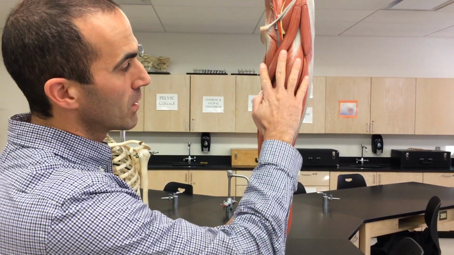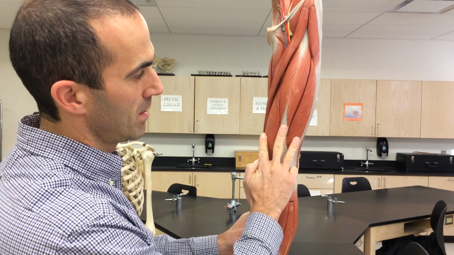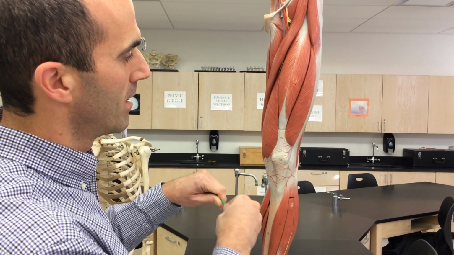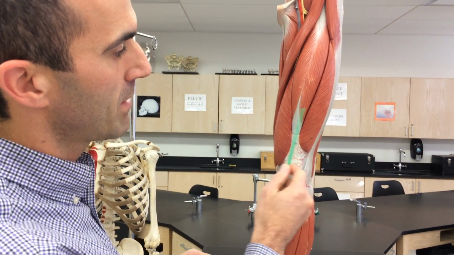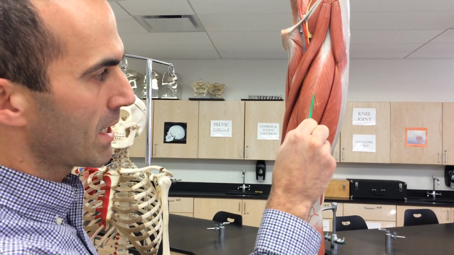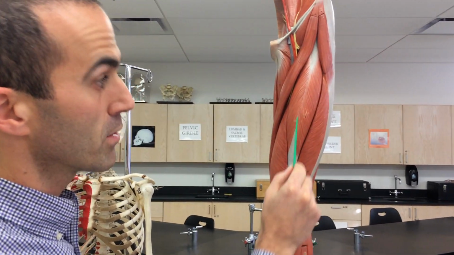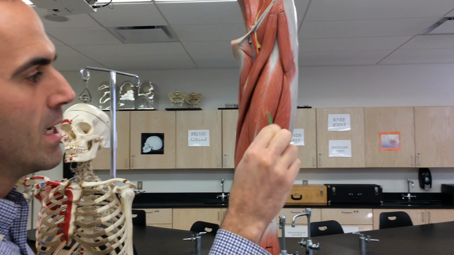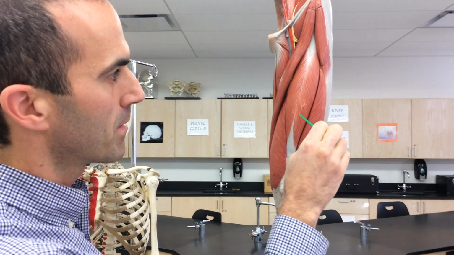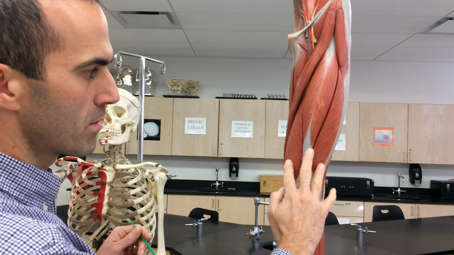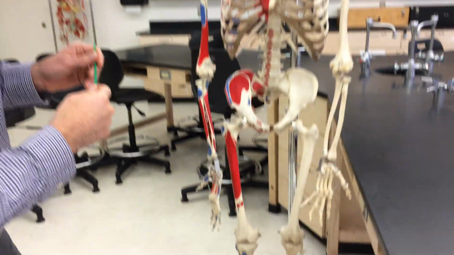Your quadriceps are the muscles on the anterior side of your thigh. So if you look here, you'll see 3 of them, but there are actually 4 of them. Vastus medialis is medial, vastus lateralis is lateral, rectus femoris, the one you're seeing right here, straight on the femur, and vastus intermedius is deep, okay? So you'll see 3 of them here, but again, there are 4 of them.